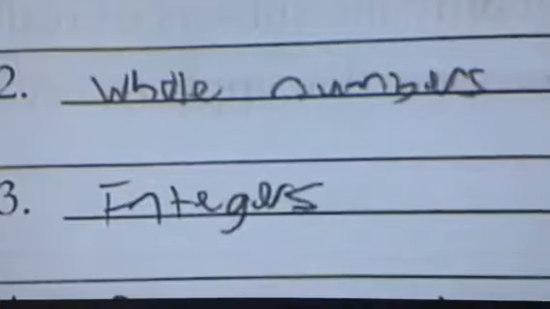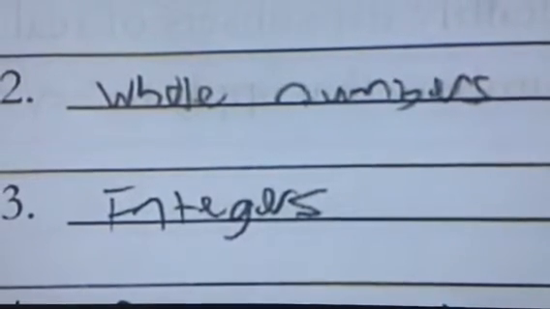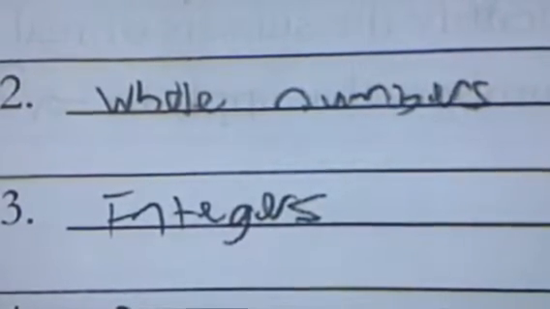plus 0. My integers are the whole numbers, so 0, 1, 2, 3, 4, 5, 6, 7, 8, 9, 10, and the opposites of those whole numbers. So negative 1, negative 2, negative 3, negative 4.